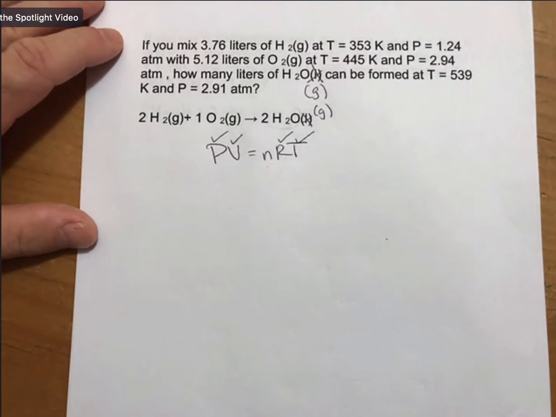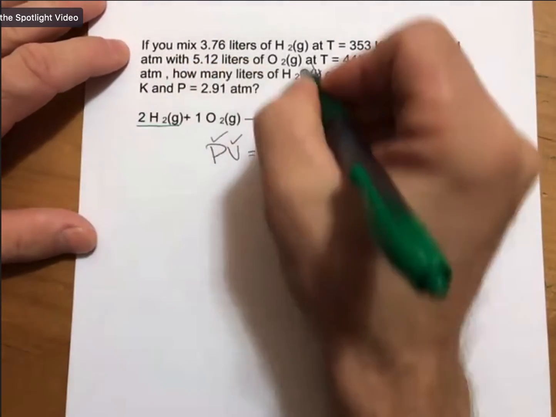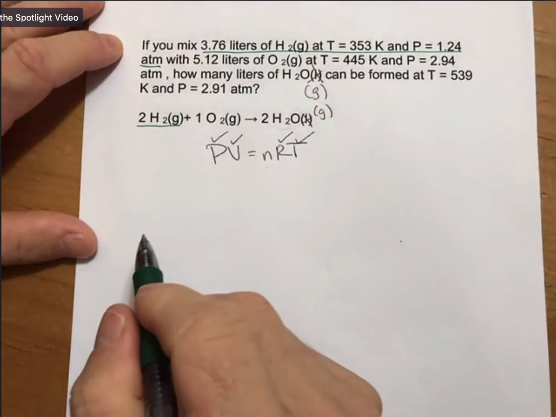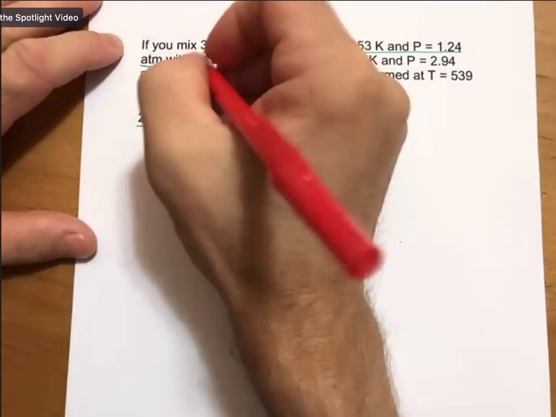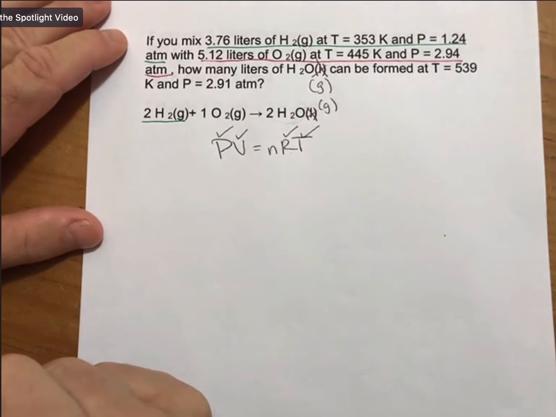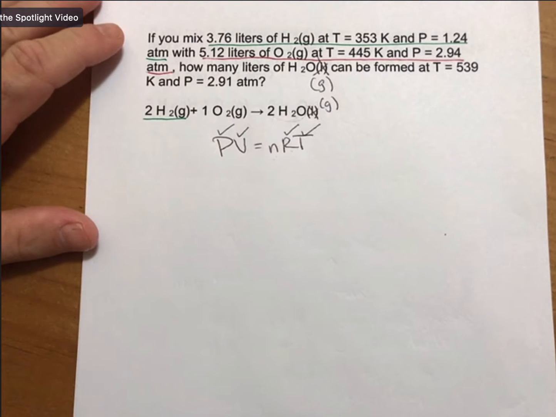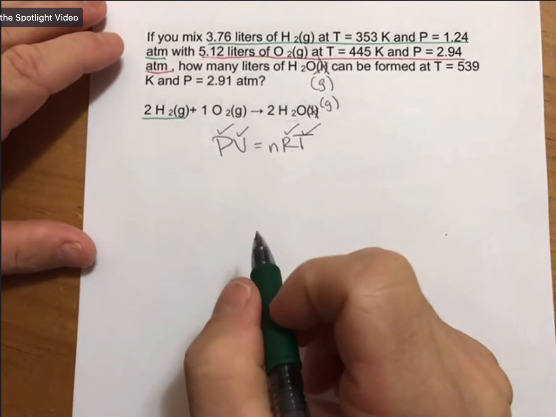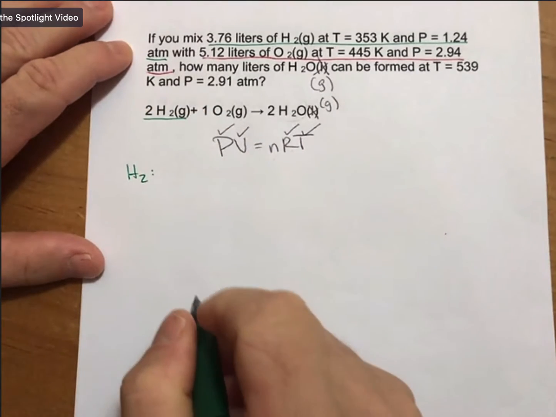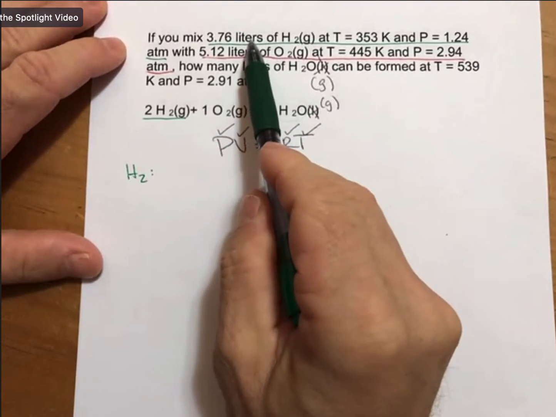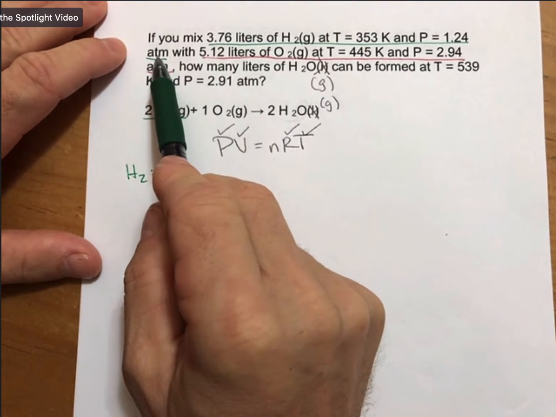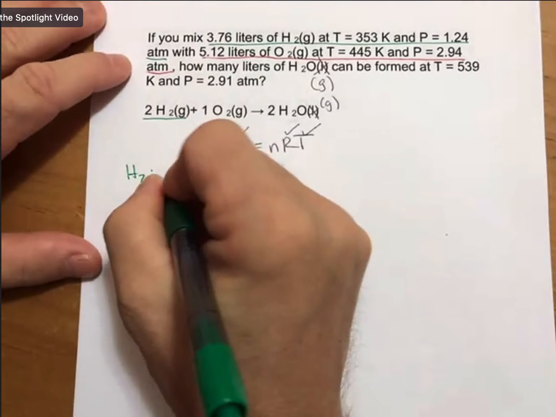So I'm going to color code things a little bit here. So for my hydrogen, we have enough information to do the ideal gas law. For our oxygen, we have enough information to do the ideal gas law. And so let's set them up and see what we find. So for hydrogen first, oh, this is nice. We have liters, we have temperature already in Kelvin, and we have atmospheres already. So we're ready straight away to plug in.